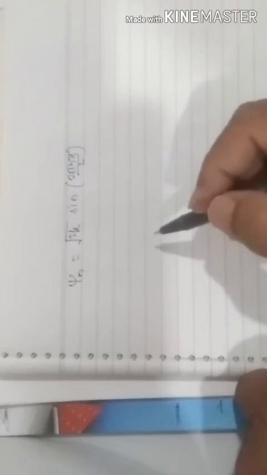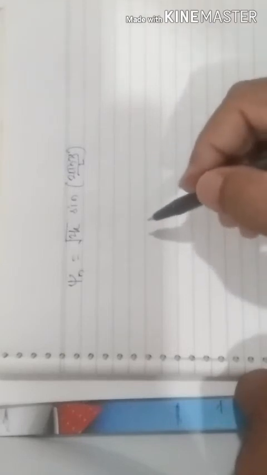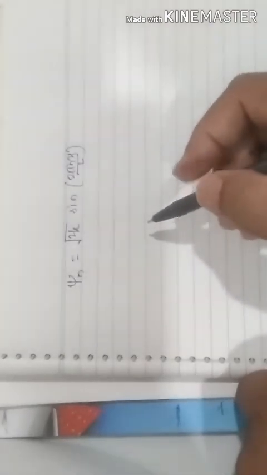As you get the normalized wave function, these normalized wave functions are called eigenfunctions.